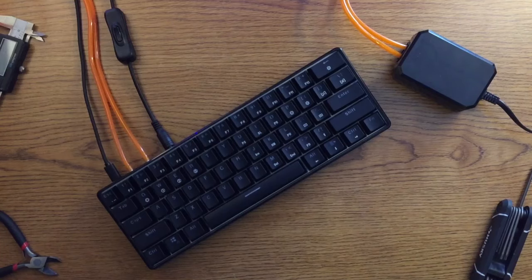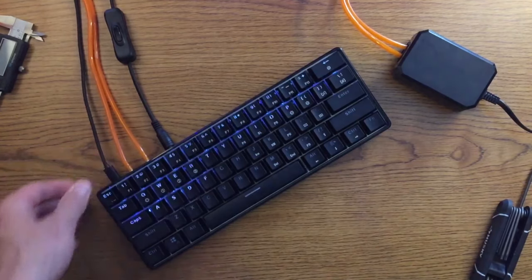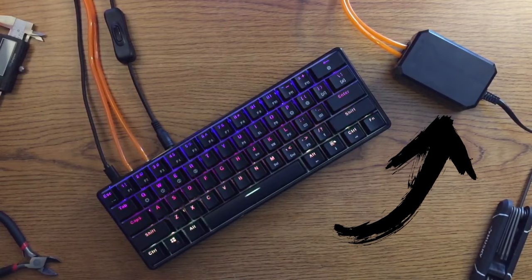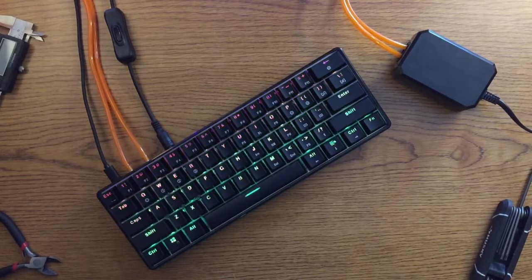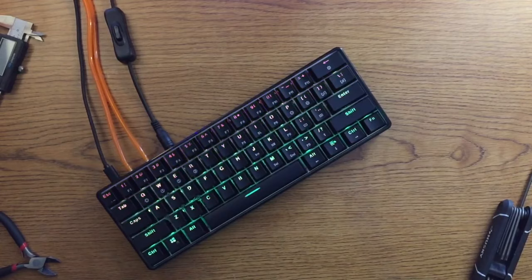A USB-C cable plugs into the left side of the keyboard. The air pump on the right supplies the air to the keyboard, and you're able to hide this under the desk so it's out of the way. The switch on the cable that connects to the keyboard controls the air.